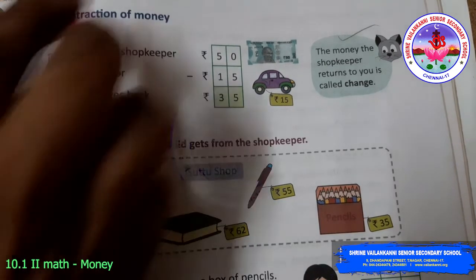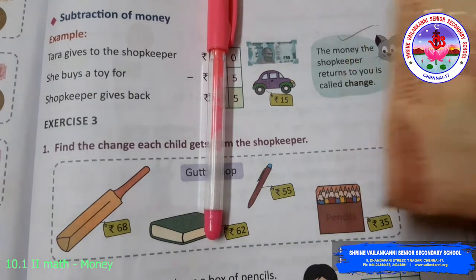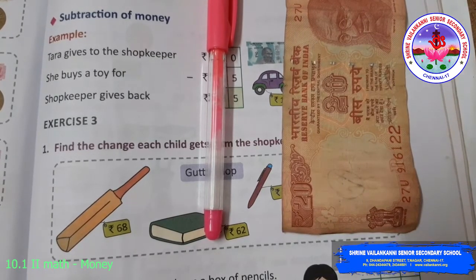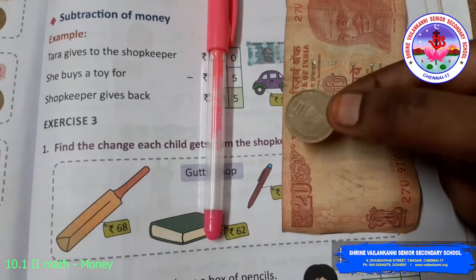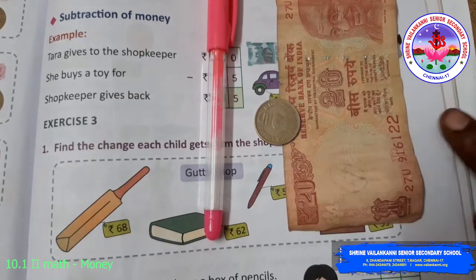Let's take, for example, this pen costs 15 rupees, but I have only 20 rupees. What will the shopkeeper do? I can't give that whole 20 rupees to him because the pen costs only 15 rupees. So the shopkeeper will take the 15 rupees and he will return the balance amount, the change, as 5 rupees.